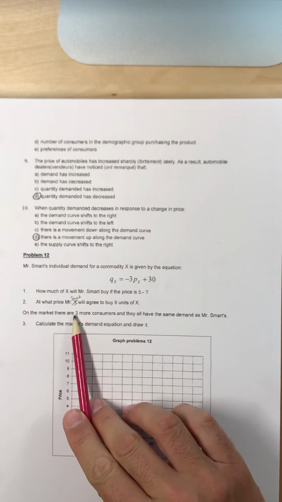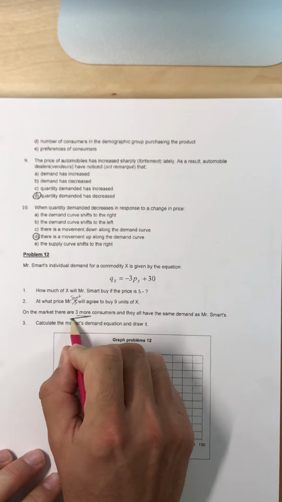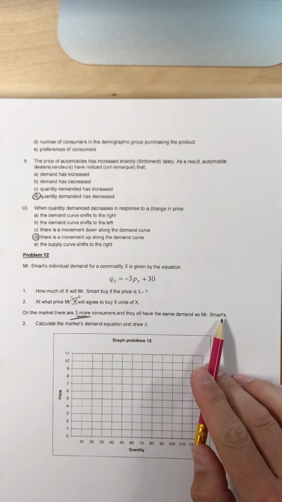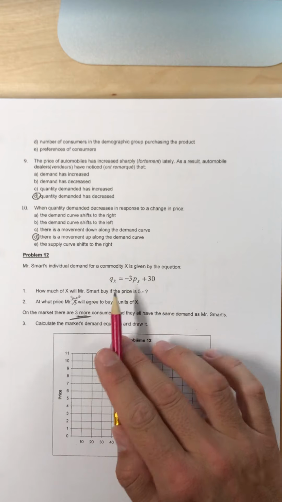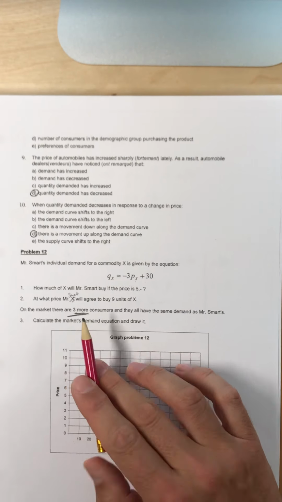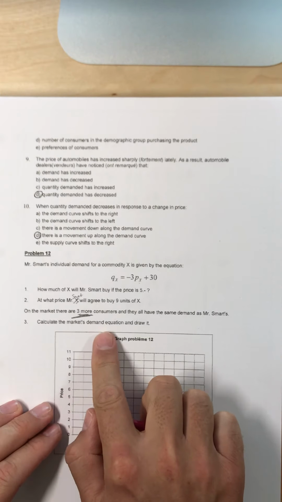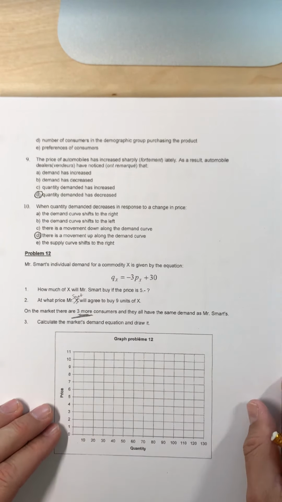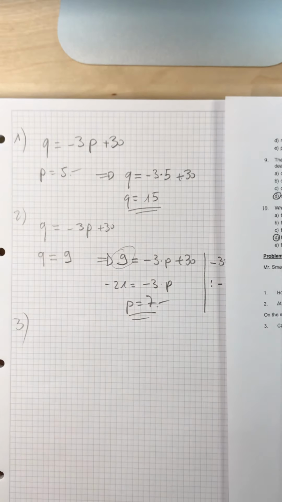So on the market there are three more consumers, and they all have the same demand as Mr. Smart's. They all have this equation, but there are 3 more. So you have to calculate the market demand equation and just draw it. So first step is to calculate the new demand for the total market.